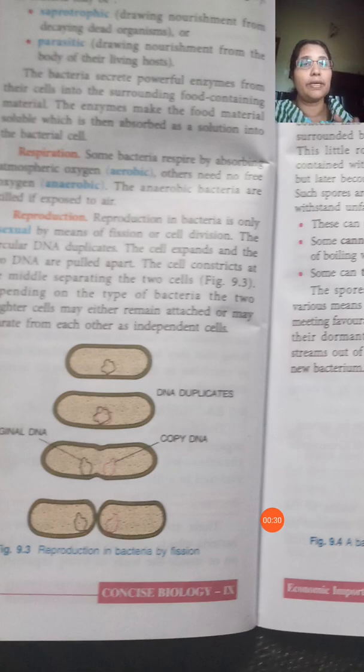First it has to duplicate or replicate, make its own mirror image like structure. Then that copy of the DNA may move apart. Then a constriction appears in between these two DNA structures, and that will grow deeper, and two cells are formed. That is the type of reproduction seen in bacteria, that is binary fission. This kind of reproduction is known as binary fission in bacteria.